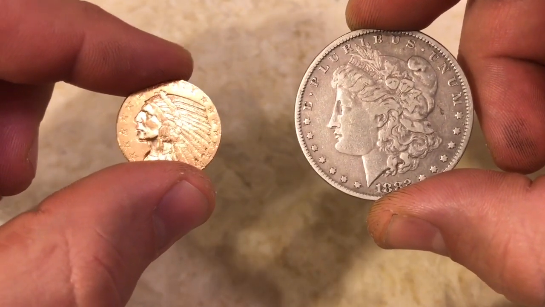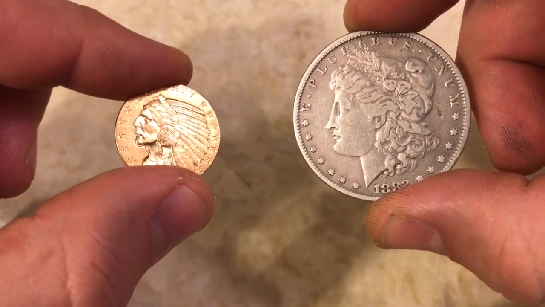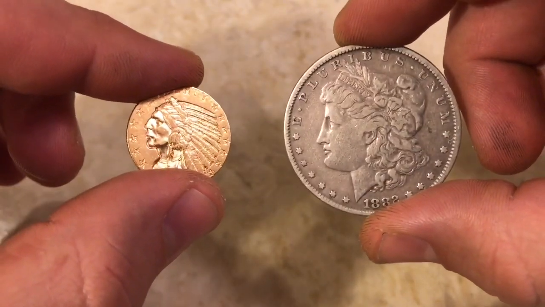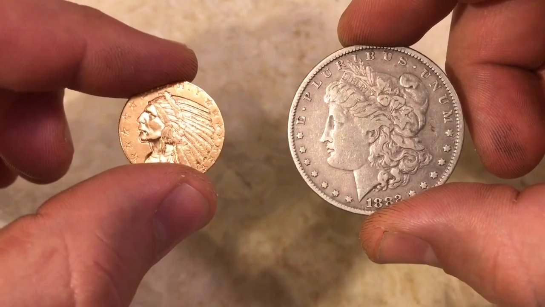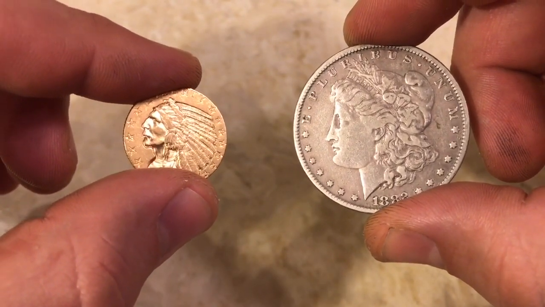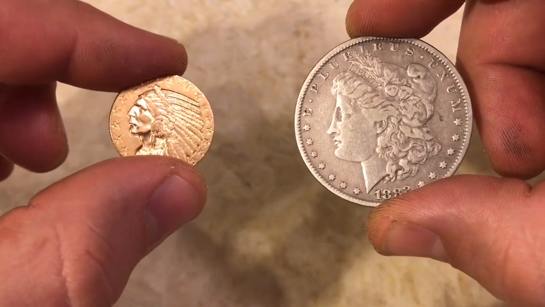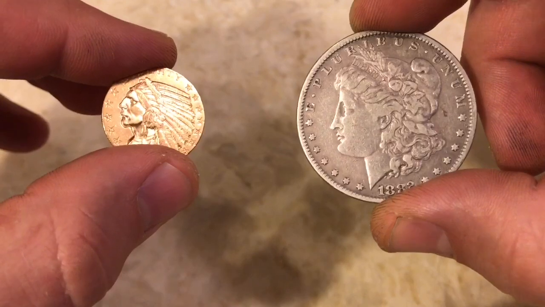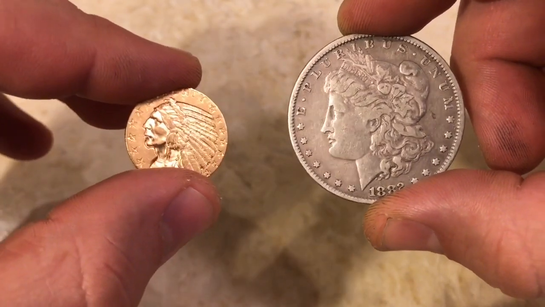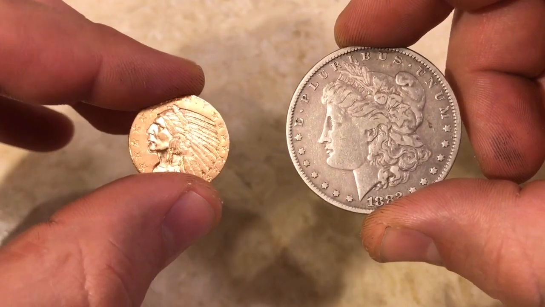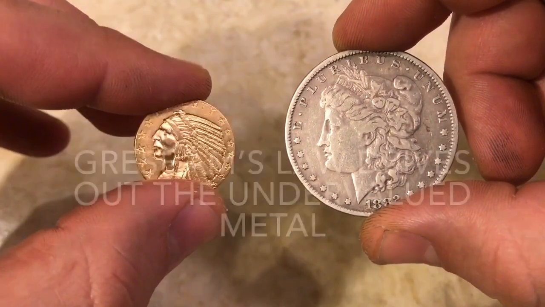Well, they switched it to 16 to 1 because natural market forces pushed the actual market ratio to 16 to 1. So Congress had to switch the ratio to 16 to 1 to fix the shortage in gold, all right? Because gold was undervalued. So Gresham's law, bad money drives out good money. So that's what happened.